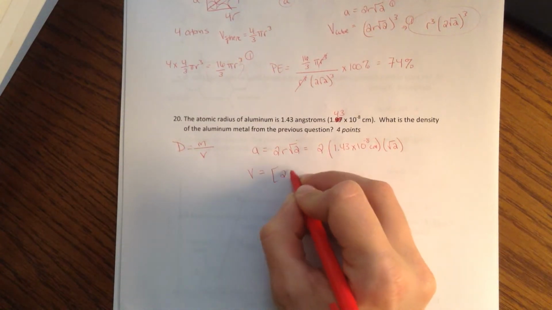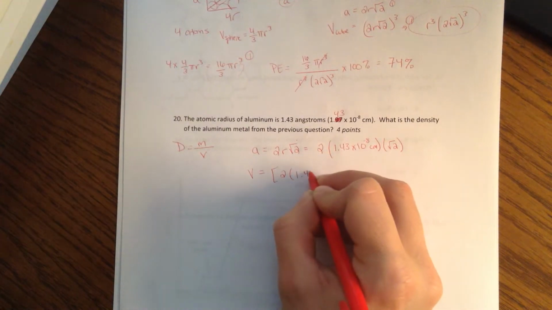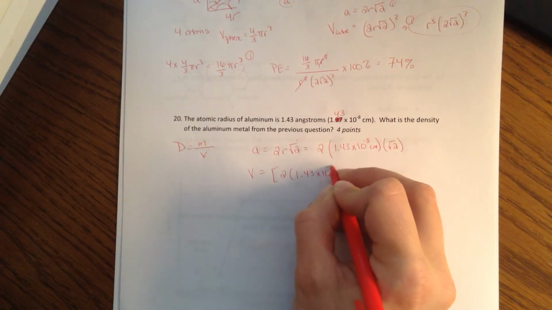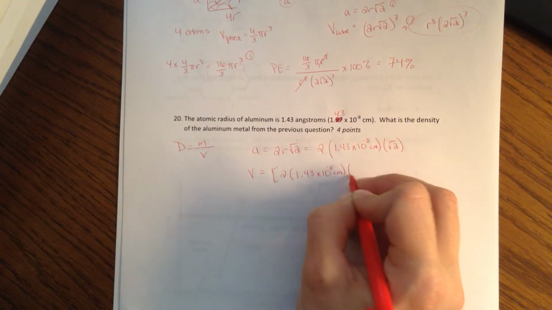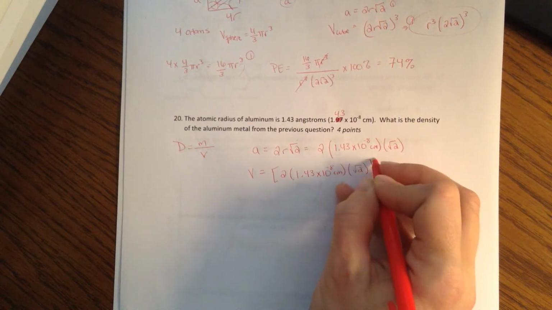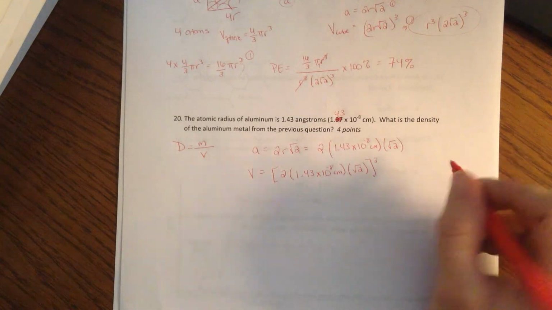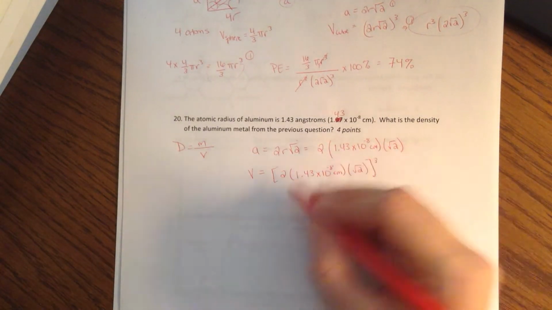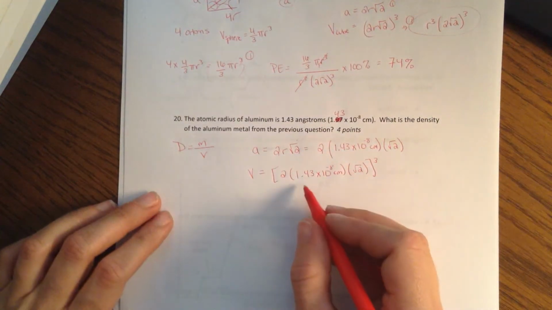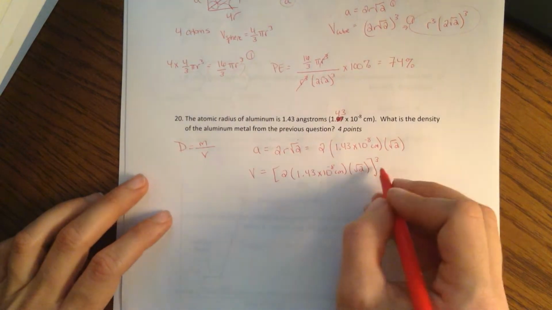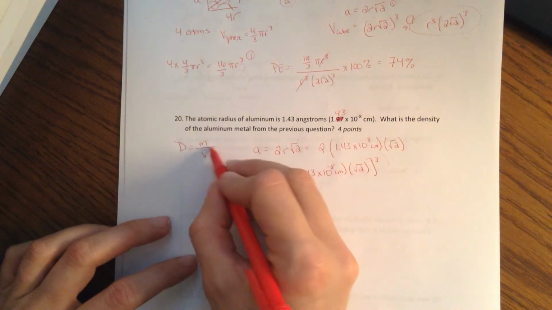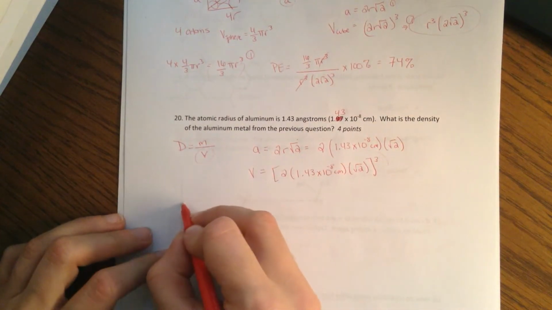That's just going to be that value cubed, 2 times 1.43 times 10 to the negative 8th times square root of 2, cubed. Great. I get basically a point for doing this, and then I found my volume. Now I need to find my mass.